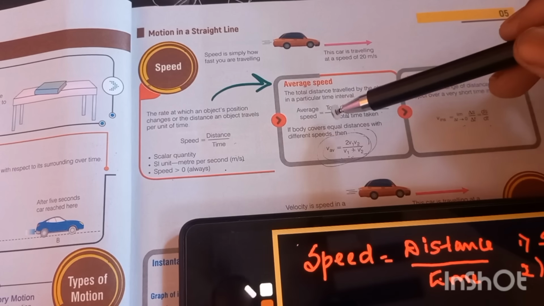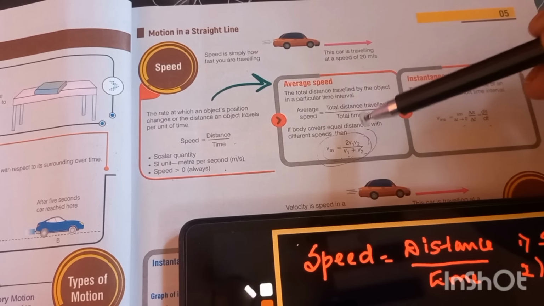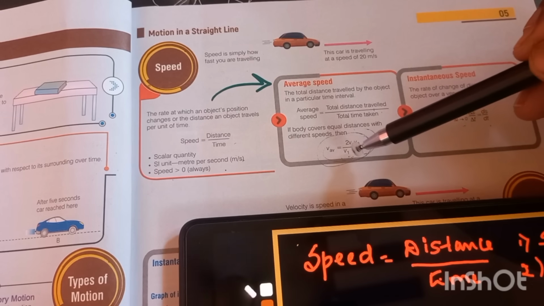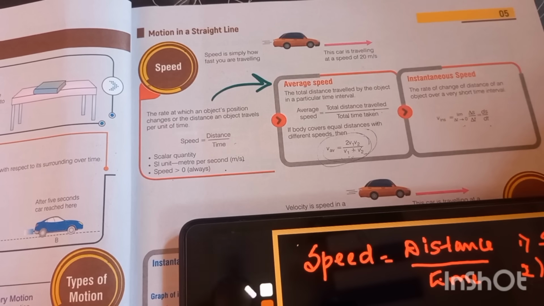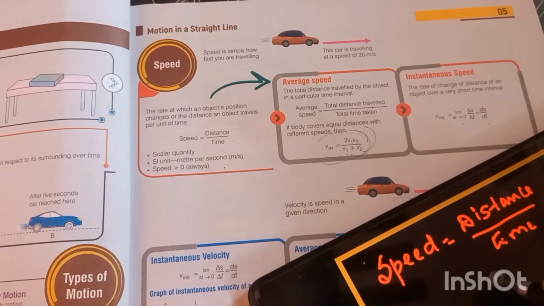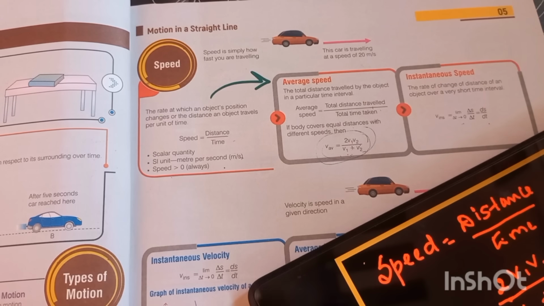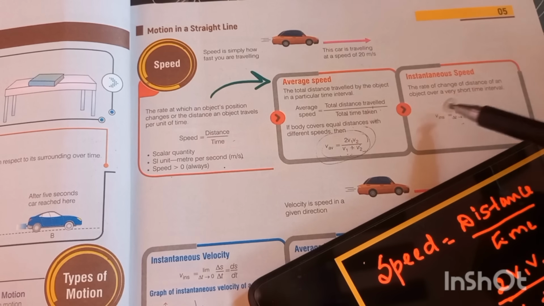If a body covers equal distances with different speeds, then the average speed equals 2v1v2 by v1 plus v2. So this is the average speed equation. V average is denoted by v only, that is 2v1v2 by v1 plus v2, where v1 is the initial speed and v2 is the final speed.